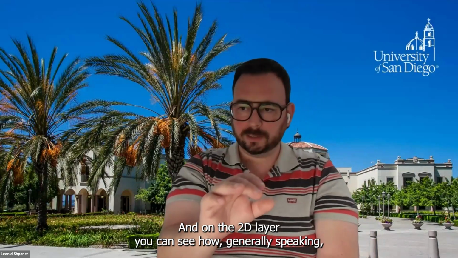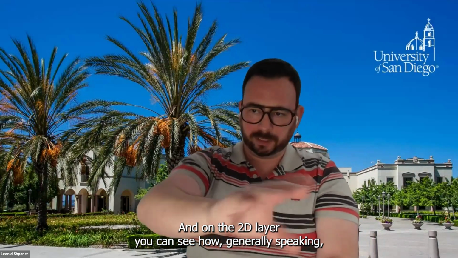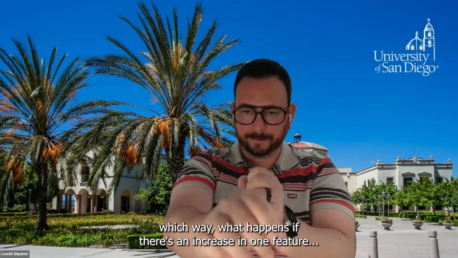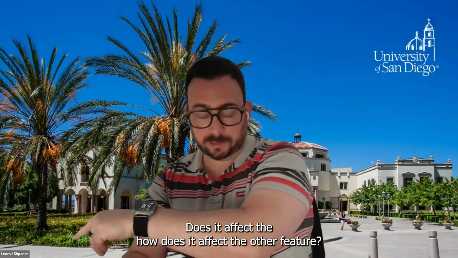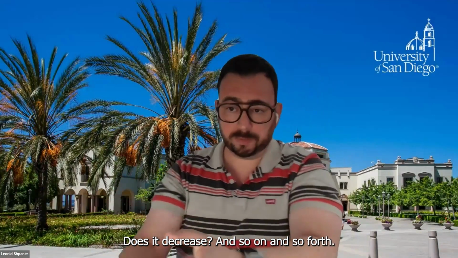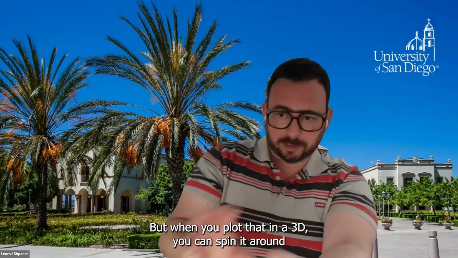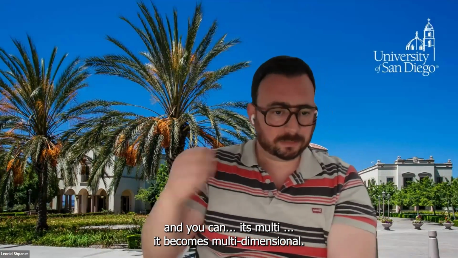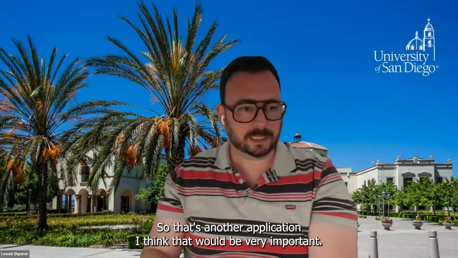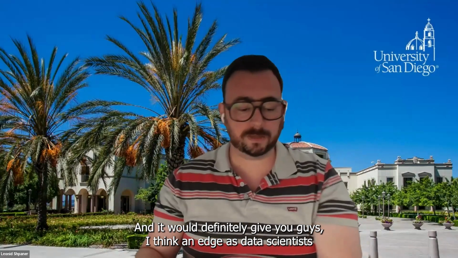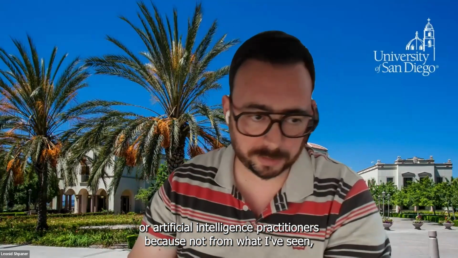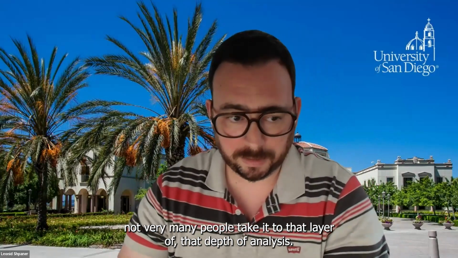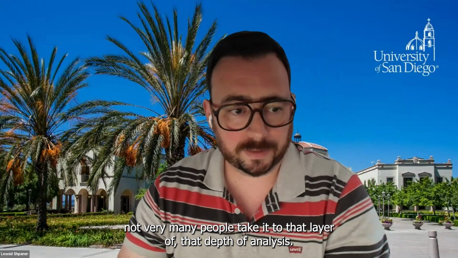On a 2D layer, you can see, generally speaking, what happens if there's an increase in one feature, how does it affect the other feature, does it decrease, and so on and so forth. But when you plot that in 3D, you can spin it around and it becomes multi-dimensional. So that's another application. I think that would be very important, and it would definitely give you guys an edge as data scientists or artificial intelligence practitioners, because from what I've seen, not very many people take it to that depth of analysis.